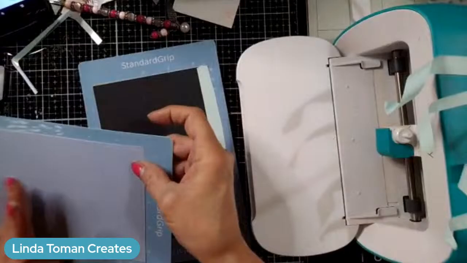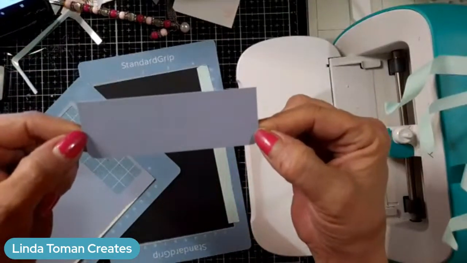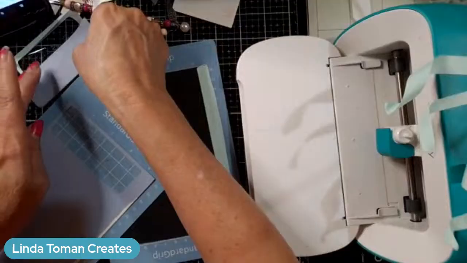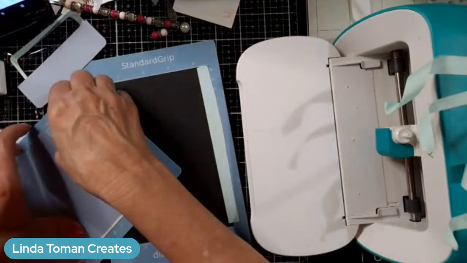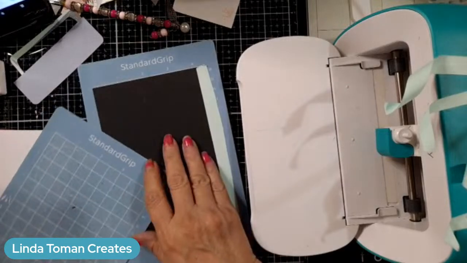All right, get this out of the way. So there's our cart base. That goes with that. This is the first time I've cut it since I've designed it, guys. So I'm kind of excited. It should look awesome.